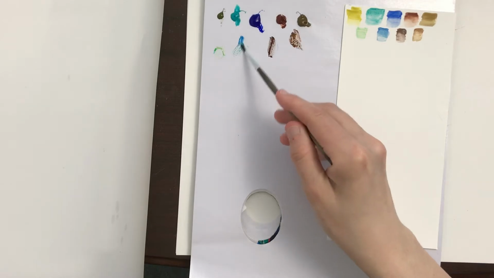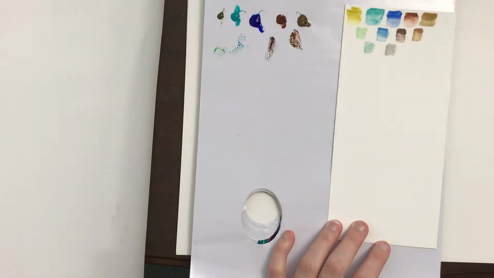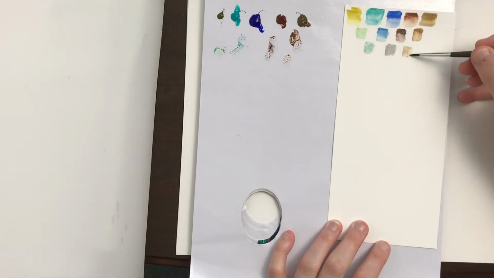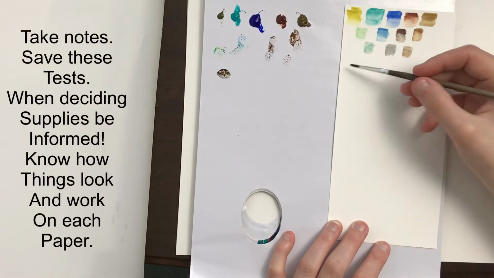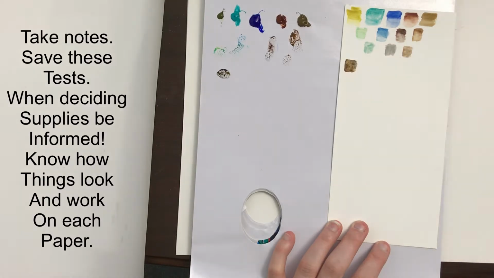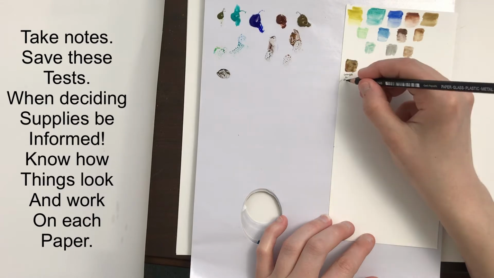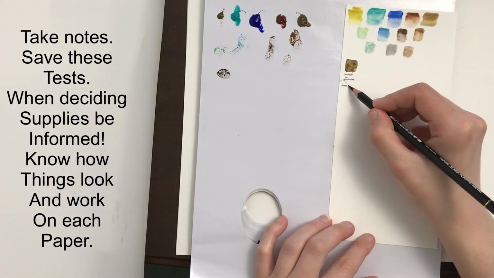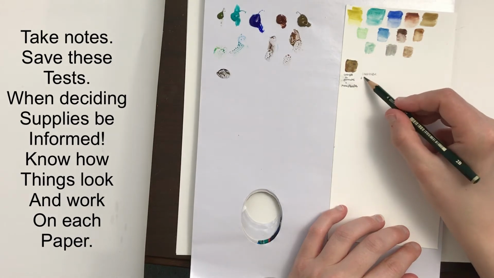Keep in mind that I've edited and sped up this footage, including cutting out parts where I'm rinsing the brush, but I do highly recommend you thoroughly rinse your brush out between colors so as not to accidentally contaminate colors and mix things you didn't intend. This is especially important when doing tests, but it's pretty much important all the time unless you don't mind things getting a bit muddy. You can also switch between brushes.